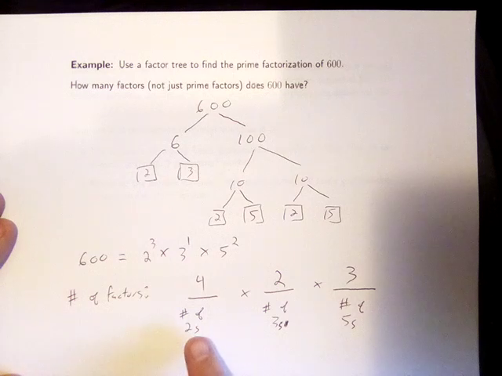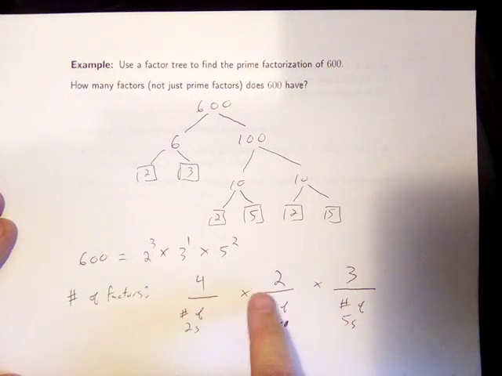So by the fundamental counting principle, since there are 4 ways to figure out how many 2's we might have, 2 ways to decide how many 3's we might have, and 3 ways to decide how many 5's we might have, there should be 4 times 2 times 3. There should be 24 possible different factors of 600.